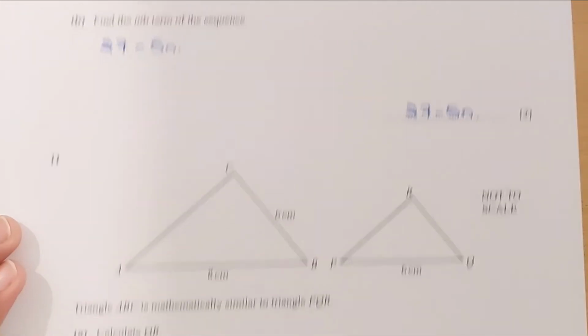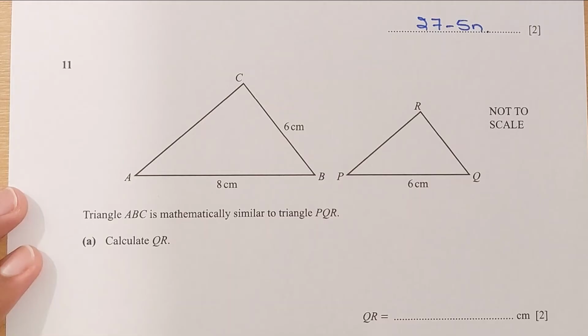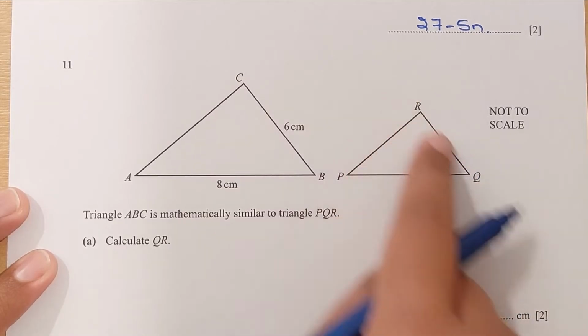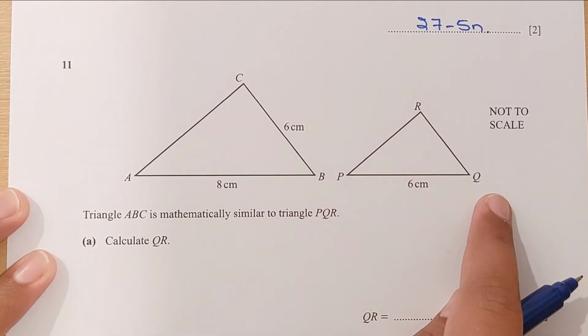Right. Now question number 11, triangle ABC is mathematically similar to triangle PQR. Now part A, calculate QR. This is QR. So when the two triangles are similar, we can make the ratios of their corresponding sides equal.